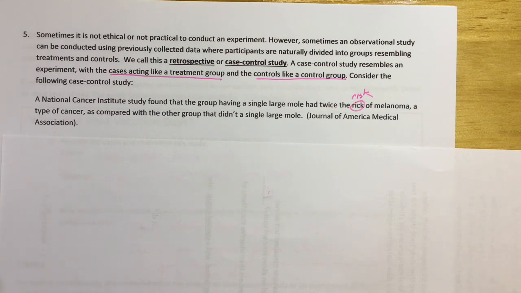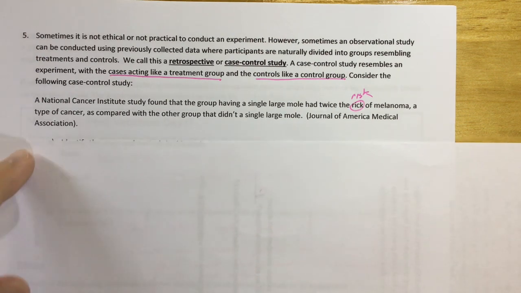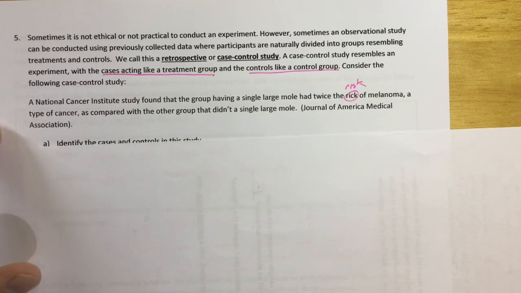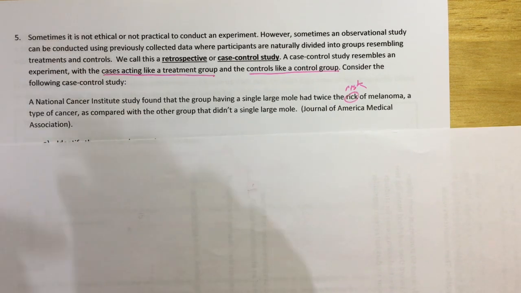Case controlled seems to resemble an experiment where you have 2 different groups, where one of them you could sort of treat as a treatment group and one as a control group, one that has and one that does not have, sort of thing. The retrospective, we'll see what that one looks like in a little bit, because this first problem is actually your case study. Okay, so things that have and things that do not have.